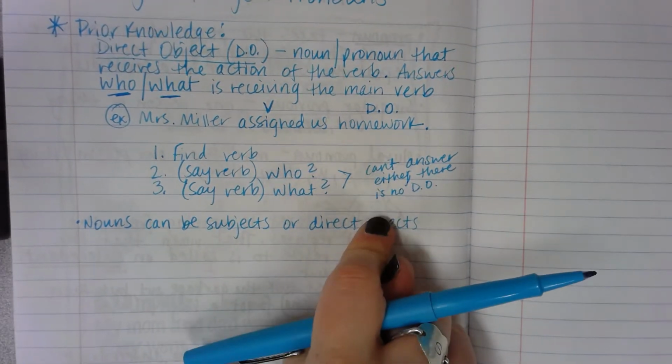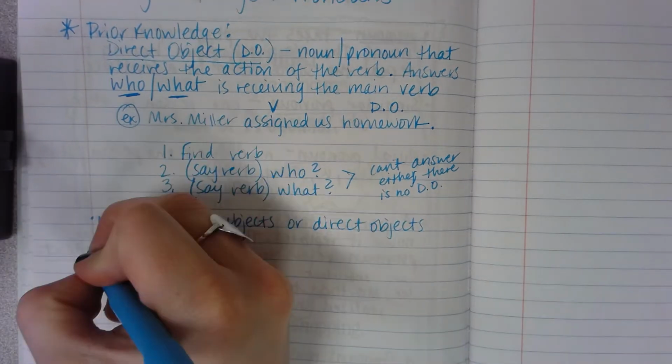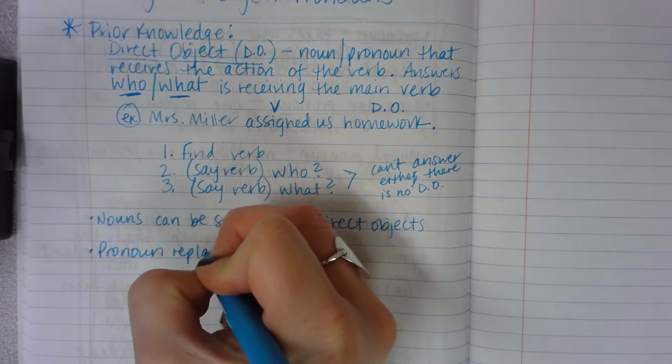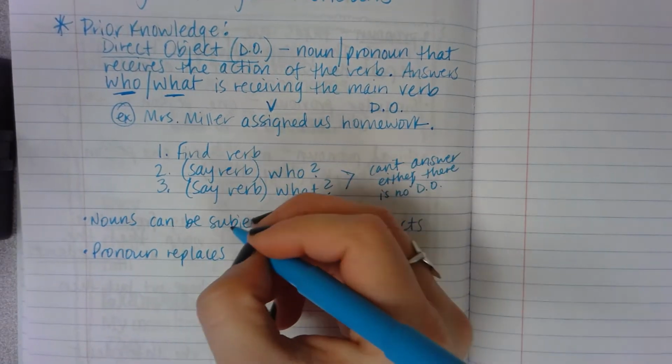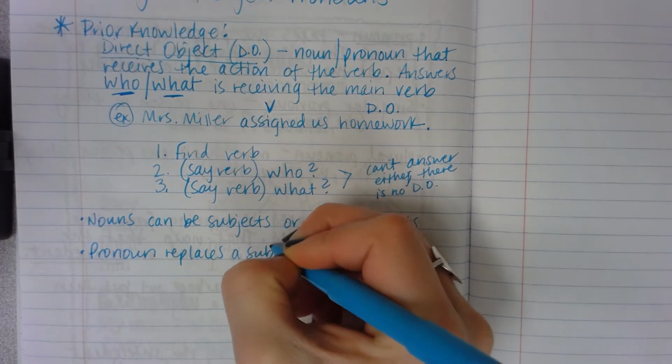A pronoun that replaces the subject of the sentence is a subject pronoun.